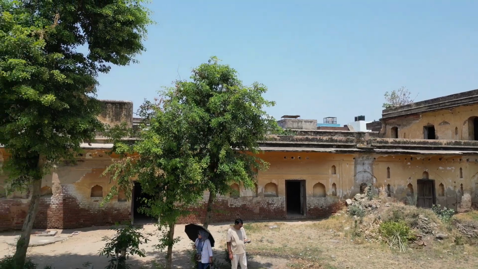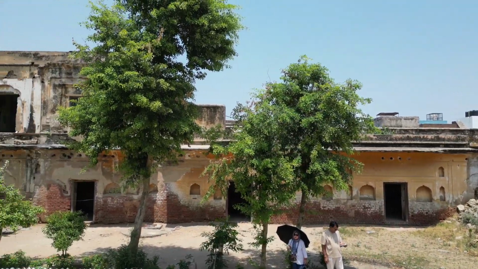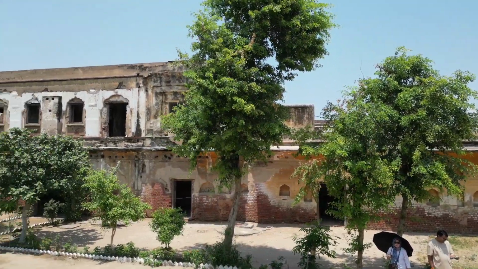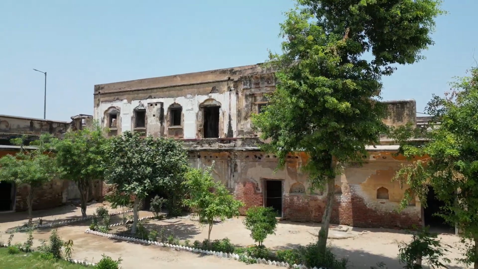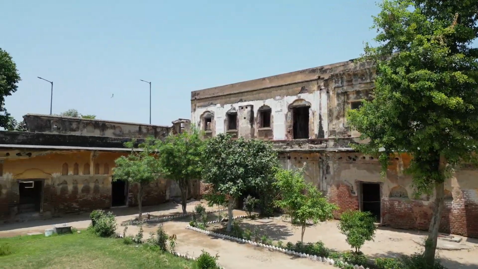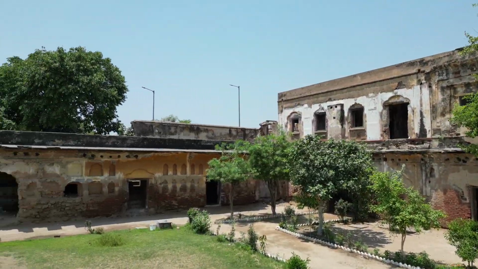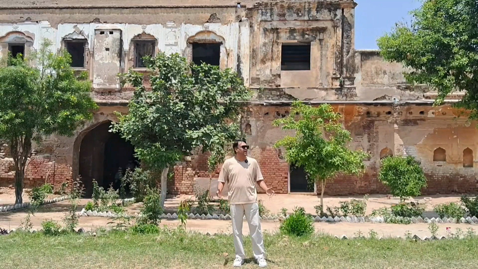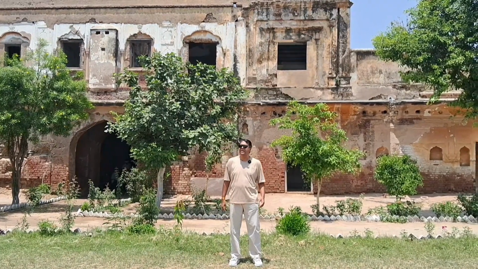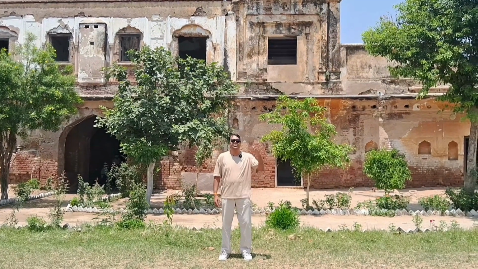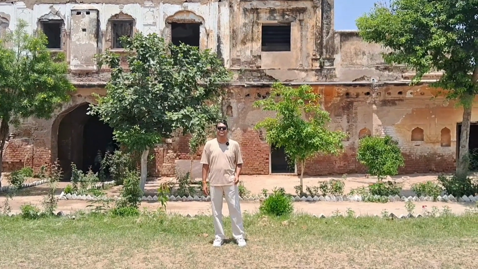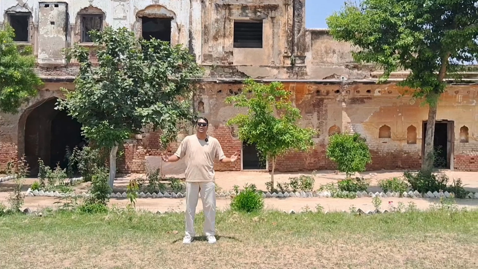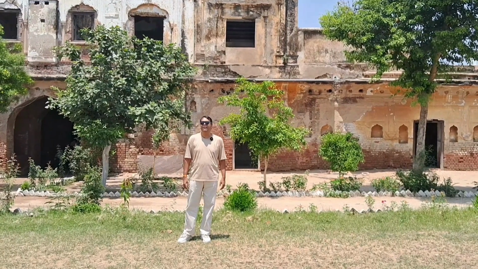So now the fort, of course, is in ruins, and some attempts were made to renovate it and protect it by the Archaeological Survey of India and INTACH, the Indian National Trust for Art and Cultural Heritage. But clearly it's in shambles out here, but you can still come over here, visit it, and transport yourself back to the era of the Mughal emperors and the Nawabs of Farukhnagar. So welcome once again to the Farukhnagar Fort.